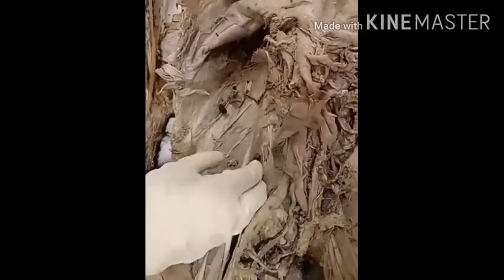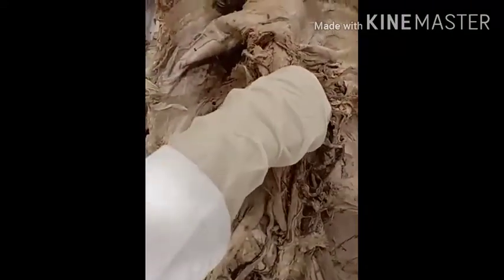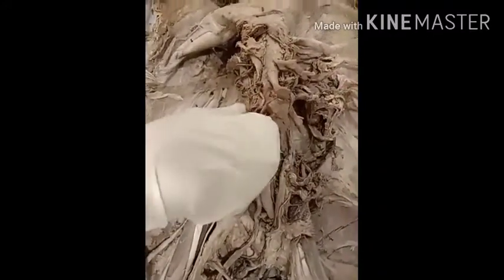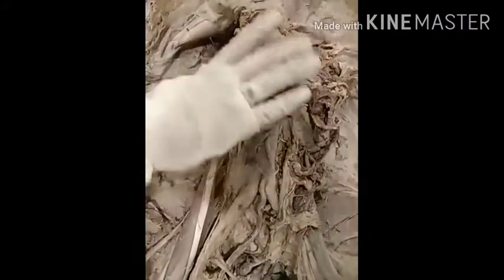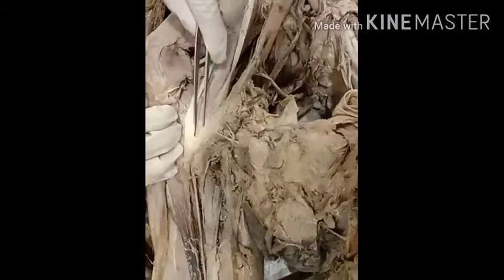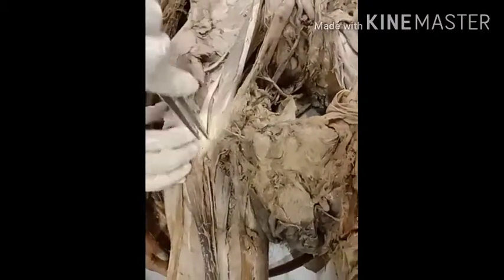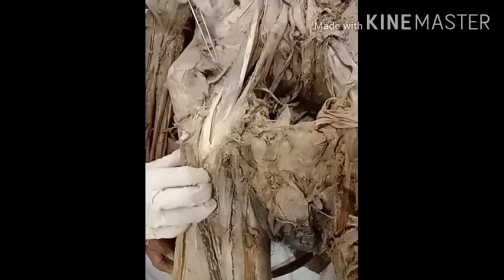So we have 3 points of origin: one from the transverse processes, another from the bodies of the upper 5 lumbar vertebrae, and third from the 4 tendinous arches extending from T12 to the upper border of L5. Now, where does it get inserted? It forms a belly, and the fibers extend downwards. Here we have cut the inguinal ligament. It passes below the inguinal ligament, reaches the femur, and gets inserted with the iliacus tendon into the lesser trochanter.